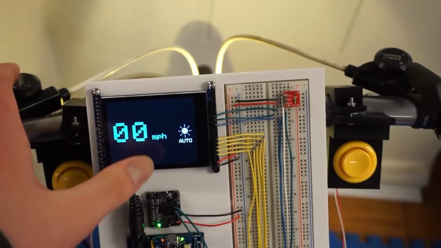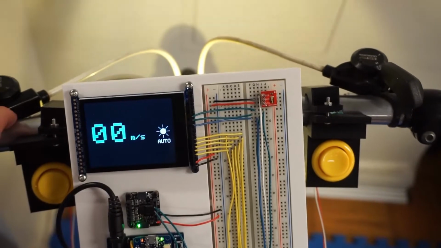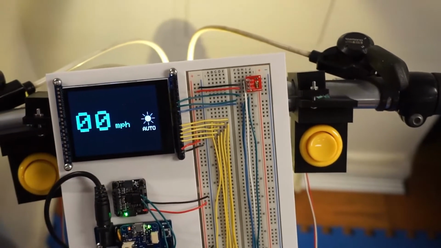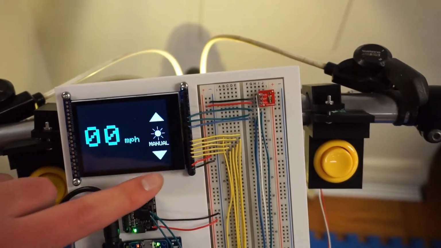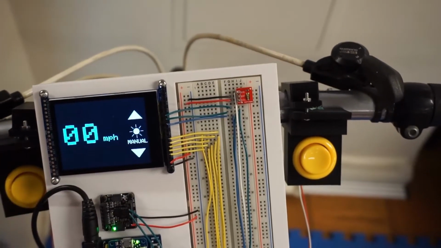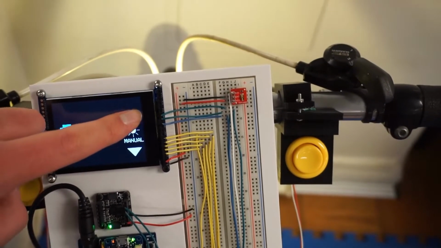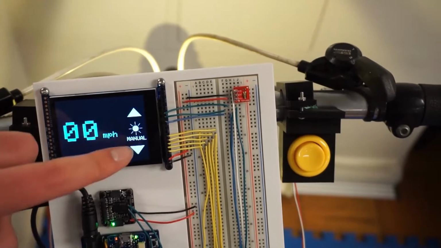We'll begin by demonstrating some of the customization features on the screen. So right now we're toggling between the different available units in which you can show the speed. Right now also we've switched from the automatic lighting mode to the manual one, which starts at whatever level's been determined by the automatic algorithm and then lets you adjust the brightness from there with these up and down arrows.